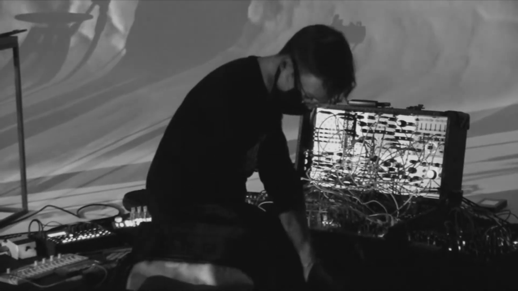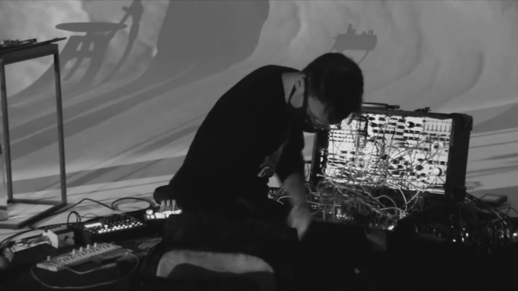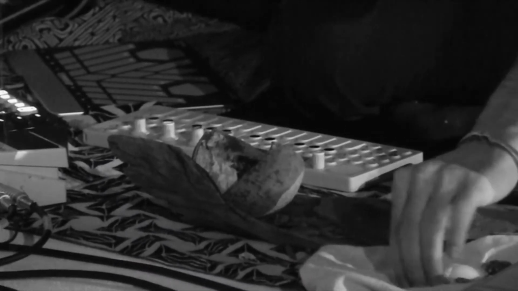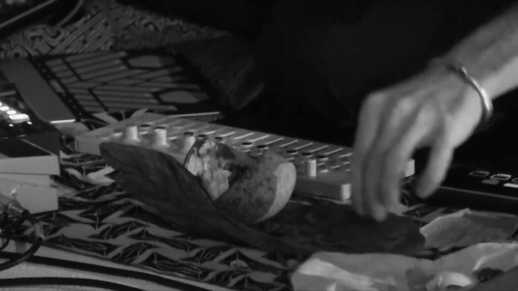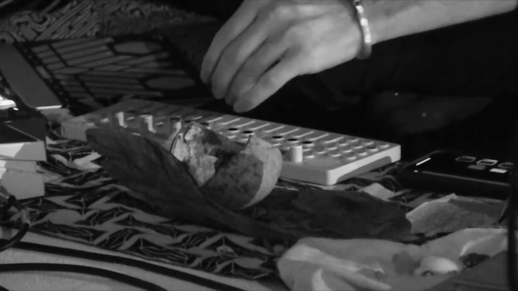I'm playing a modular synthesizer. I'm playing a couple other digital synthesizers. I have some microphones on stage, and I have a coconut shell and some leaves, and I'm playing all these instruments together and also looping them and recording little snippets of them and playing them back. And also what I like to do is create loops of different length, so when they play together they never quite repeat the same.